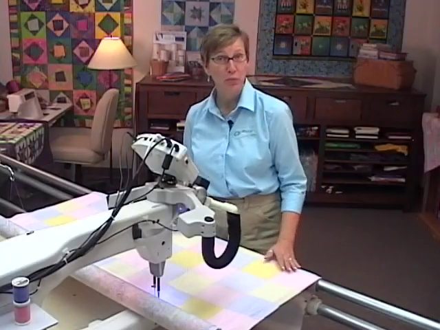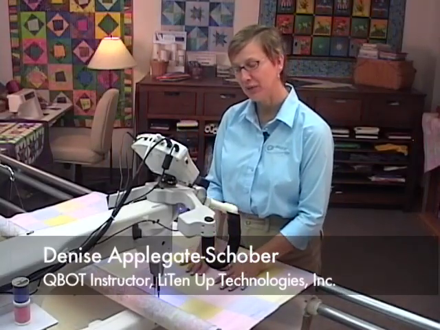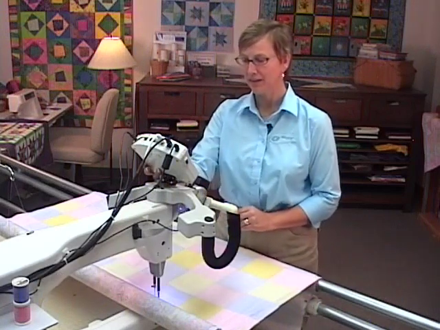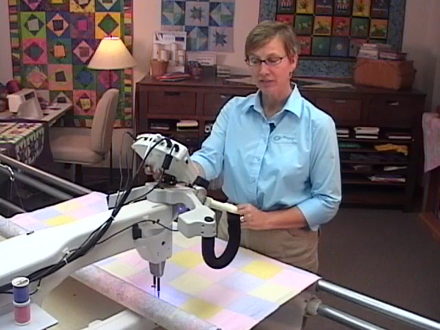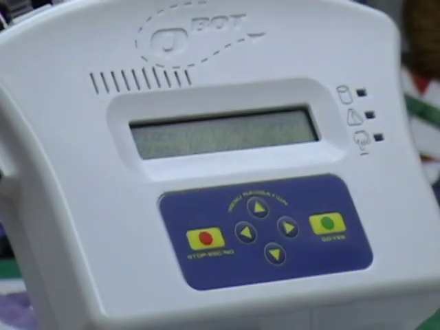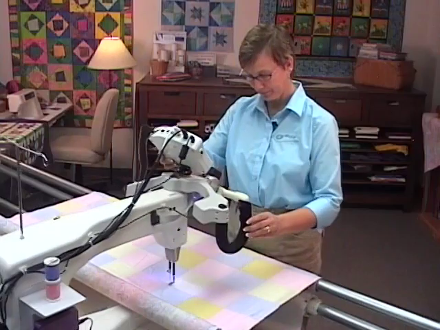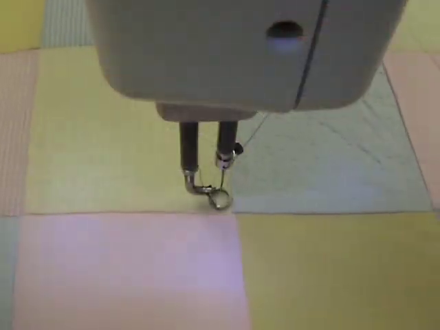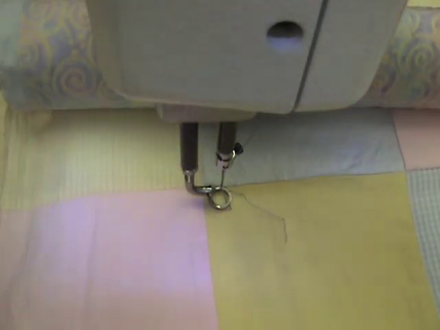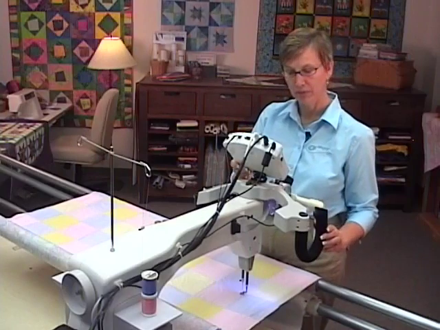Hi, in this segment we're here to show you the overlay option that you have with your QBOT. So we've selected a flower inside of QBOT. I'm going to go to Start and we're going to do 4-point scaling. With the 4-point scaling, we're going to pick our 4 corners of our block. Right upper, right lower, left upper, and left lower.